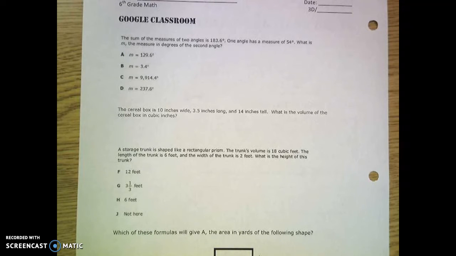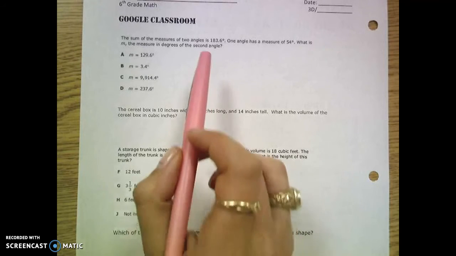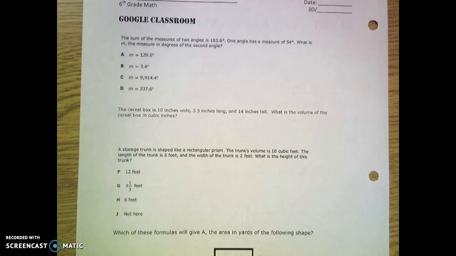Today our priority is going to be geometry, so we're going to have a couple of volume and area questions, and then some questions looking like this first one, which is angle measures.